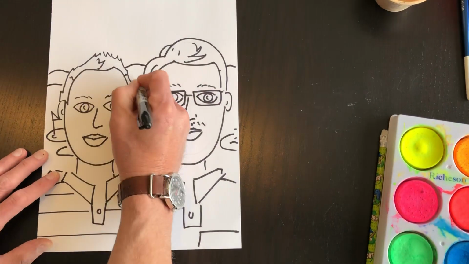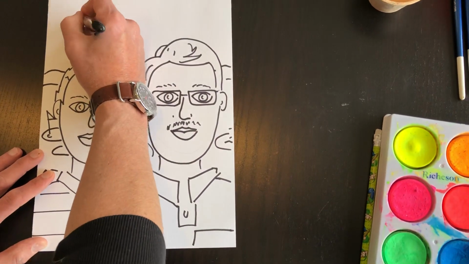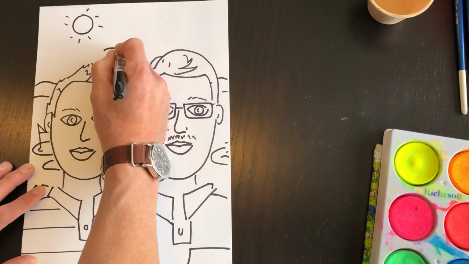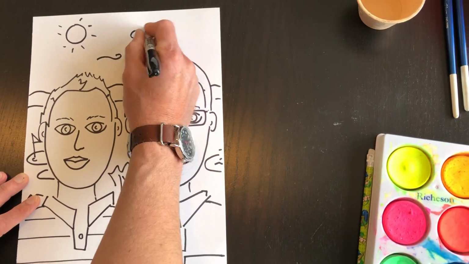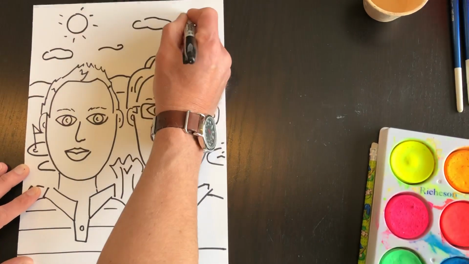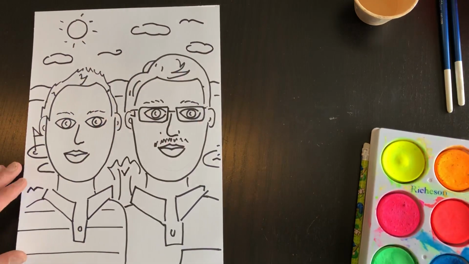Let's get a little bit more detail in here. Think about if it's gonna be a sunny day, a cloudy day, maybe a windy day. Get a few clouds up here. Maybe a bird flying by. So once you have things drawn out, if you just want to color it, you can color it. I'll just move over to this one.